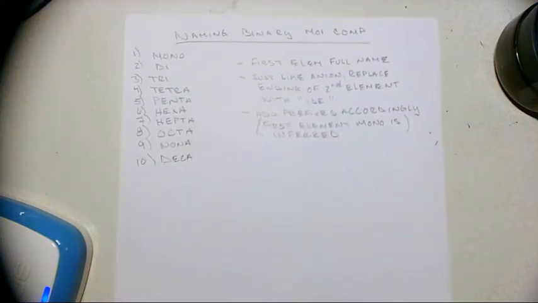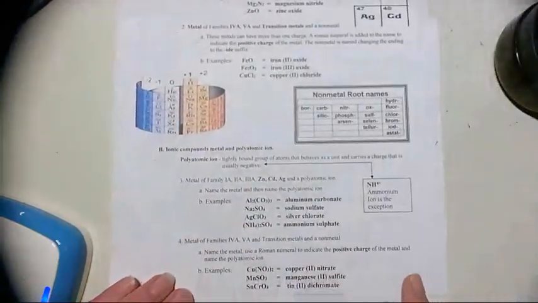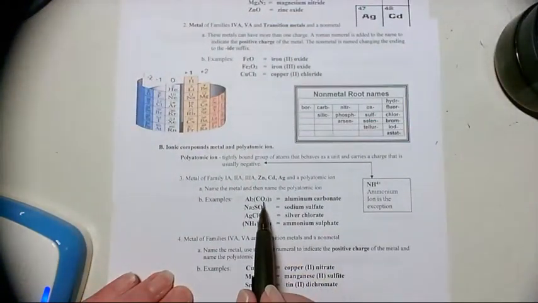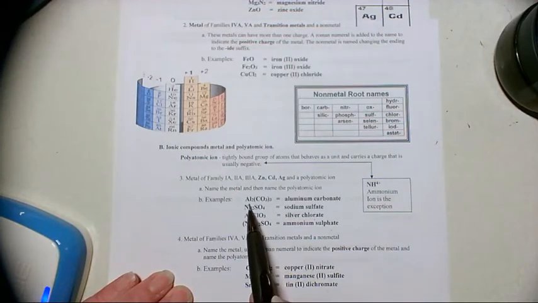Okay, we're going to do binary compounds, but first I just want to briefly return to our polyatomic ions. So we learned to name the carbonate, sulfate, chlorate, sulfate. The reason why I didn't hit this too hard in the other video is because we've already talked about what to do with the metals, with our cations, when we put them together with an anion.